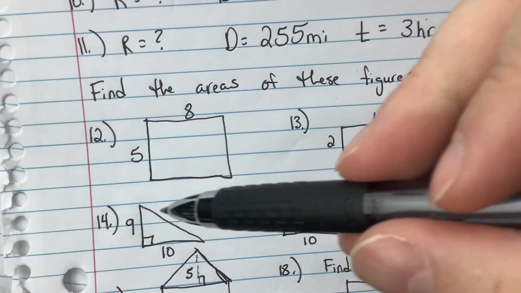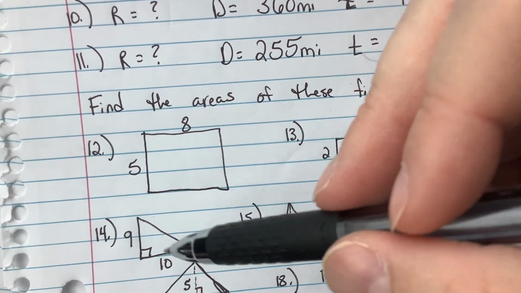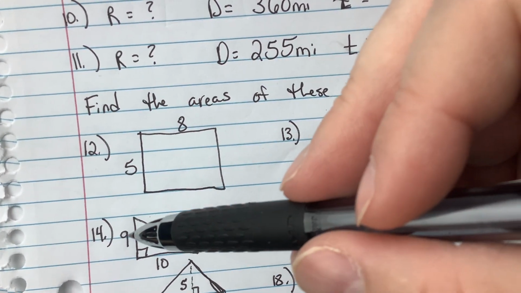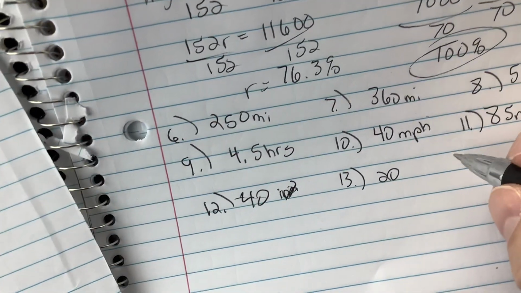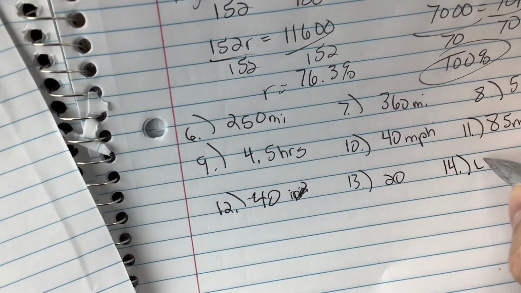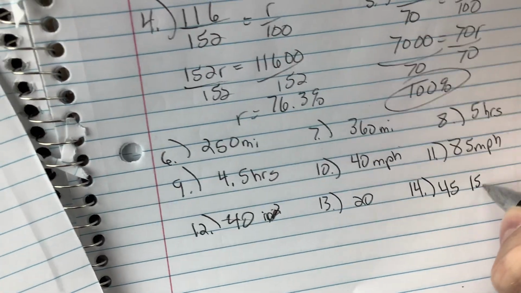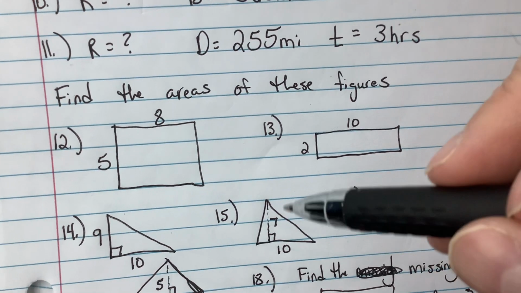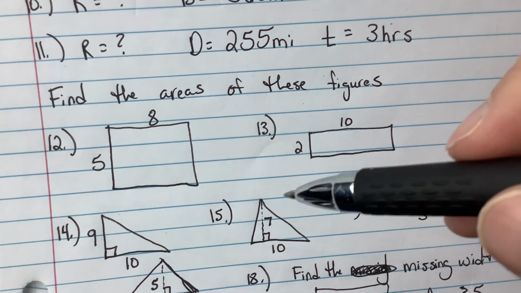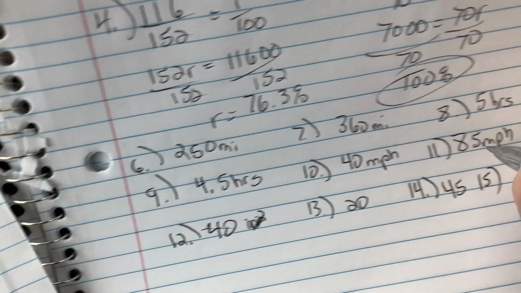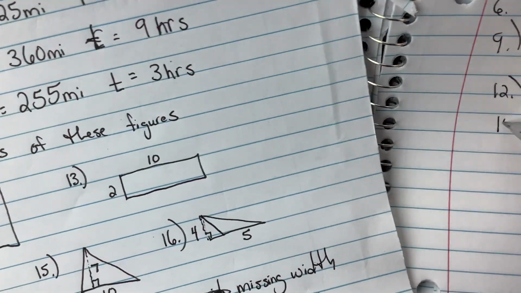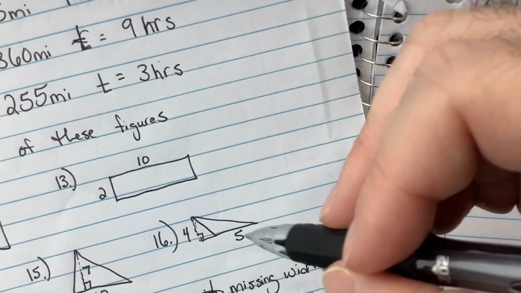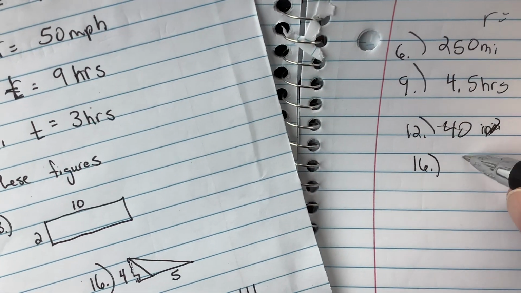And then with the triangle, you do 9 times 10, base times height, but you make sure you divide by 2. So 9 times 10 is 90, divided by 2, you get 45. Number 15 is 7 times 10, which is 70, divided by 2, which is 35. Don't forget to divide by 2 on the triangles. 16 is 5 times 4 is 20, divided by 2 is 10.